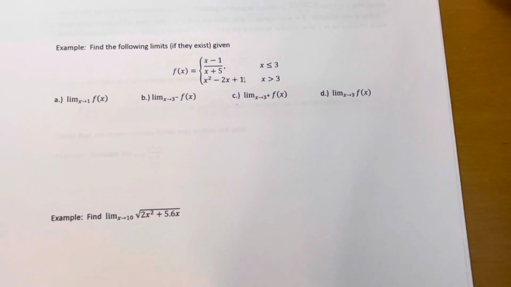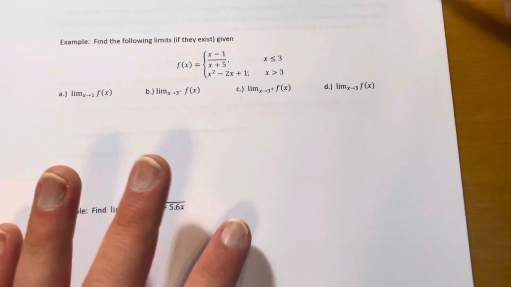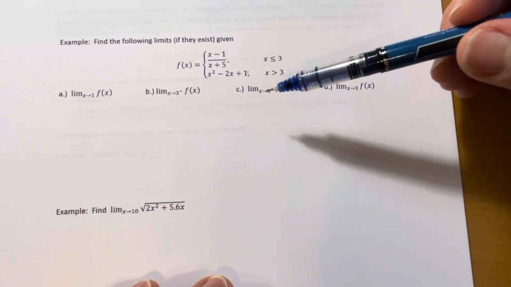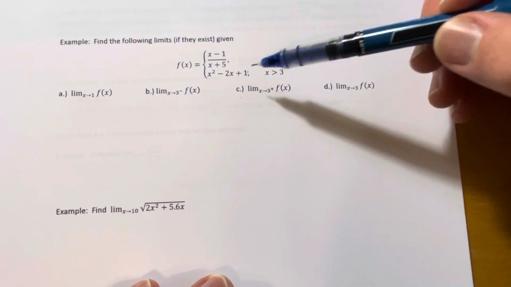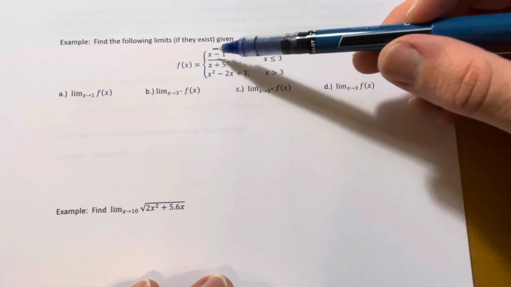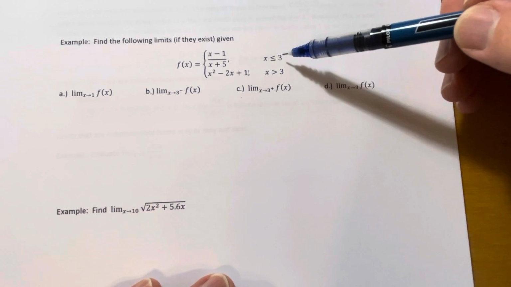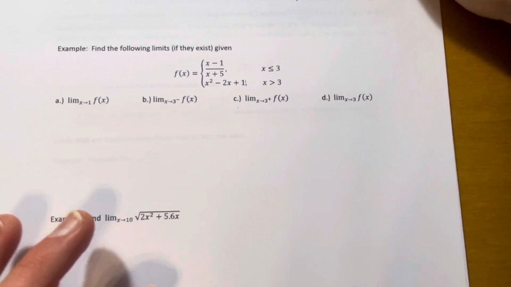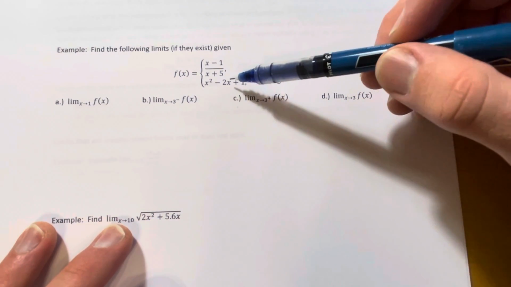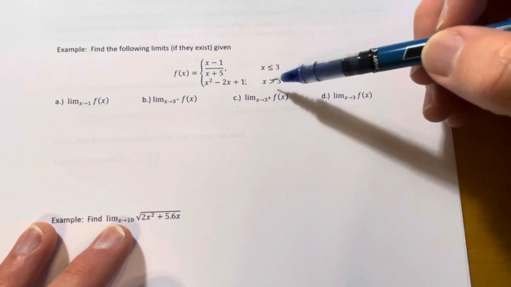Let's go on to this next example. I have 4 limits that I want to evaluate here. And in this case, we're looking at a piecewise function. So f of x is defined to be x minus 1 over x plus 5 when x is less than or equal to 3. Okay? And then it's x squared minus 2x plus 1 when x is greater than 3.